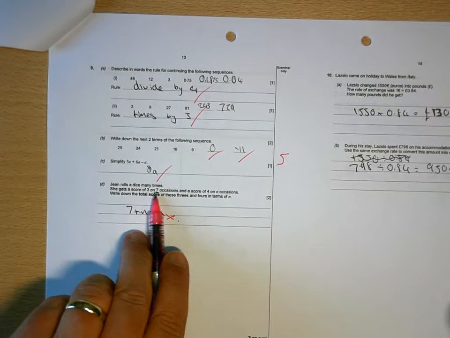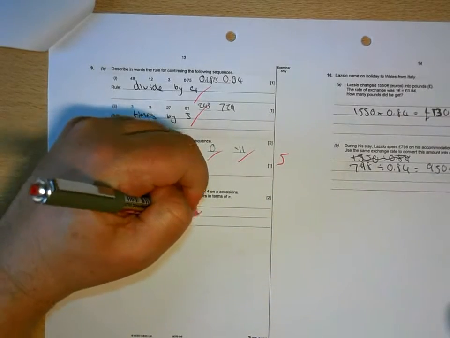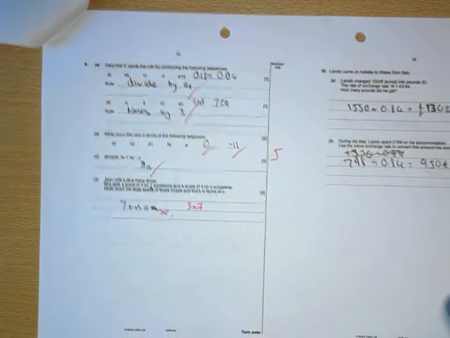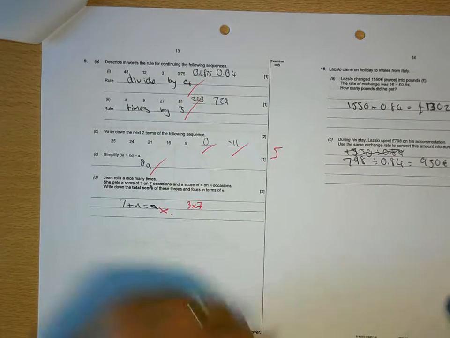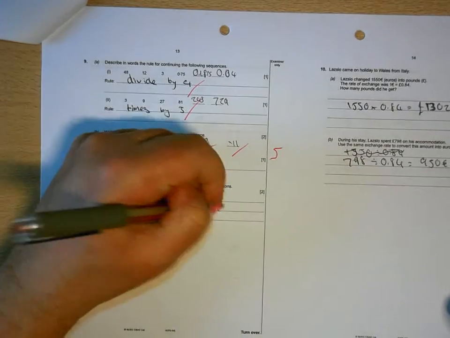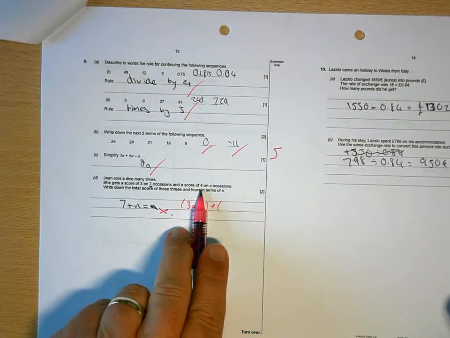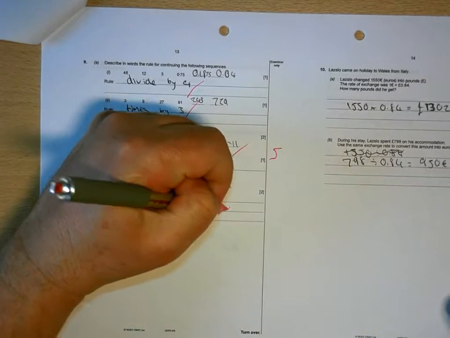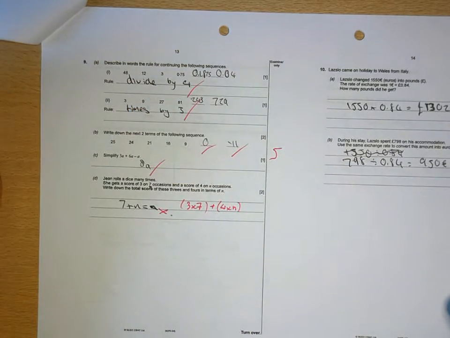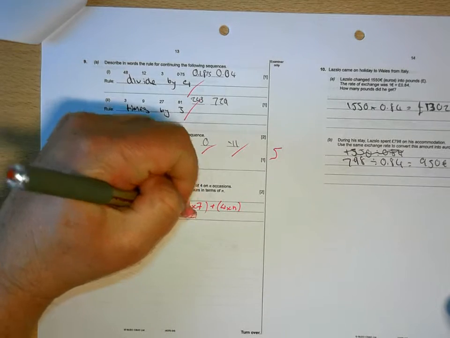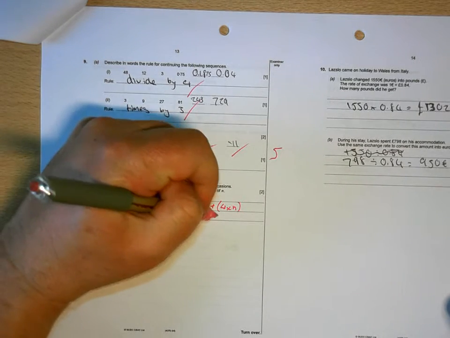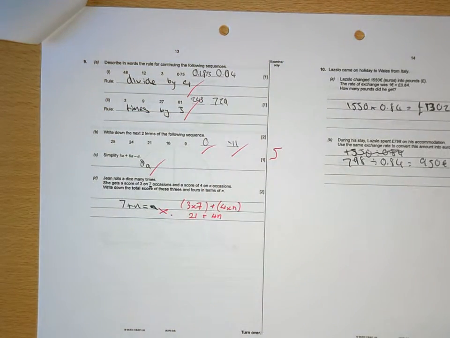If she gets a score of 3 on 7 occasions, then for those 7 occasions, she's going to score 3 lots of 7. And for the score of 4 on n occasions, she's going to get 4 lots of n. That you can work out as 21. That you can't tidy up any more other than writing it as 4n.